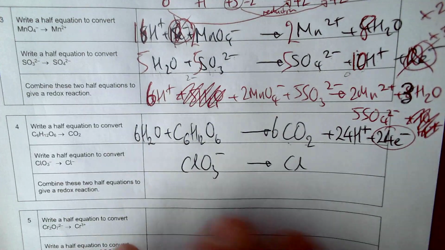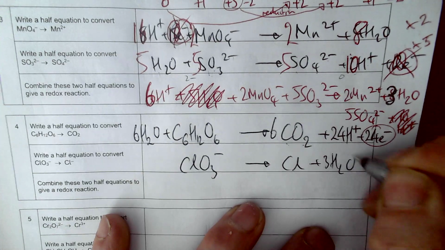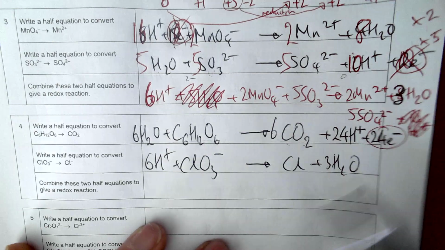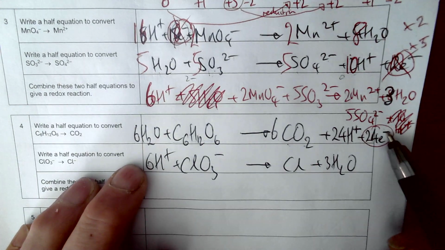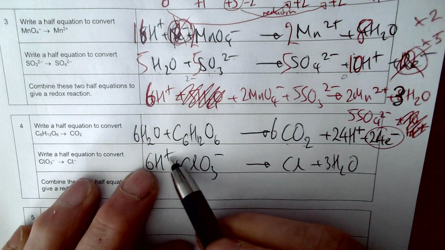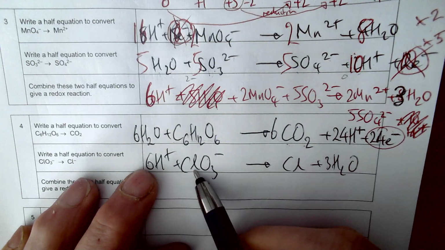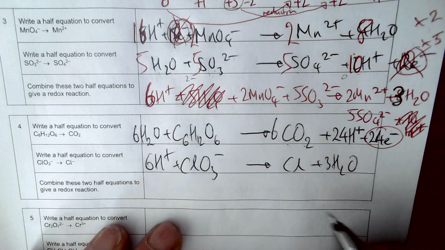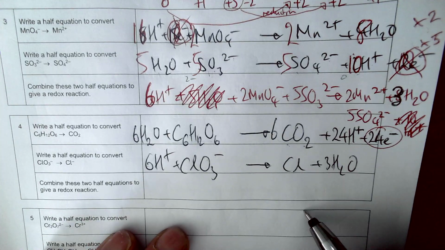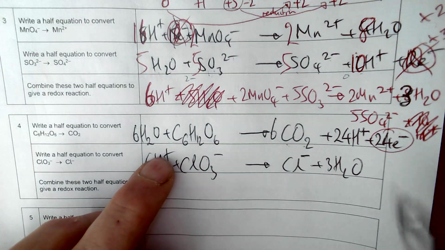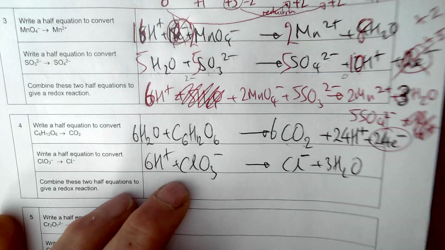Chlorine's balanced, oxygens are going to need 3 H2O, 6 H pluses. Right, electrons. So they're going to be on this side, aren't they? So there's 24 of them over there. 6 H plus, 1 minus, that's 5 plus on this side. So that's Cl minus. Phew, I knew that I wasn't working. I was going to have 5 electrons and 24, and they don't go well together.